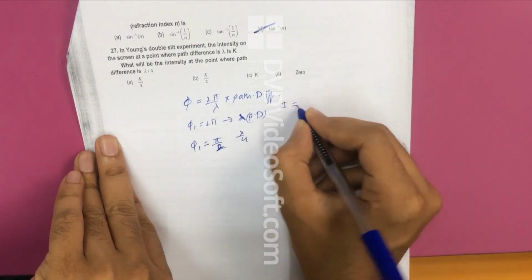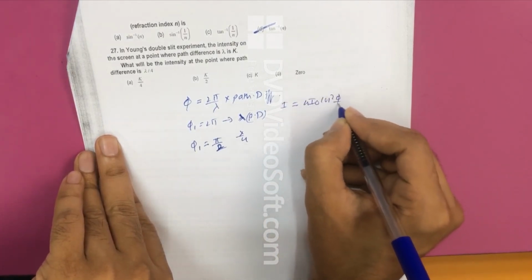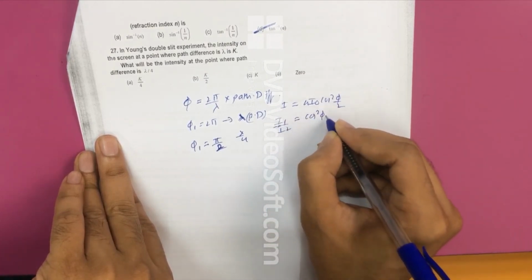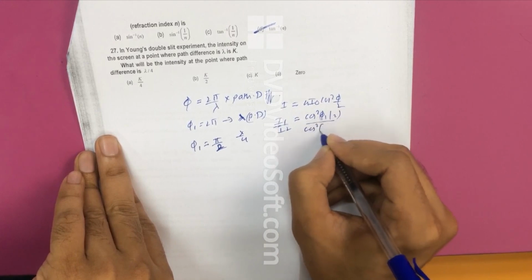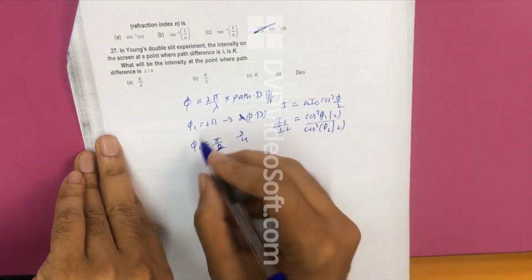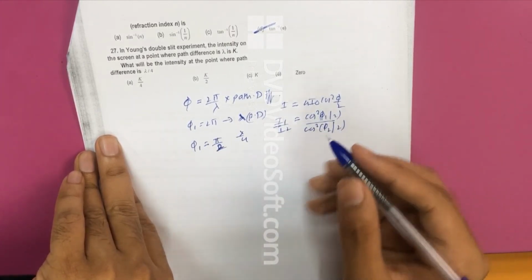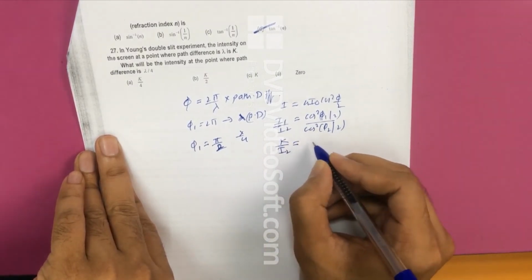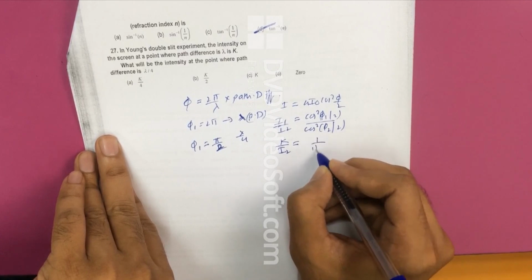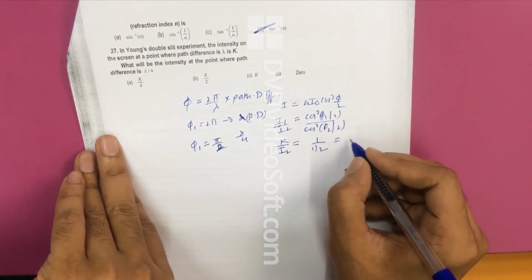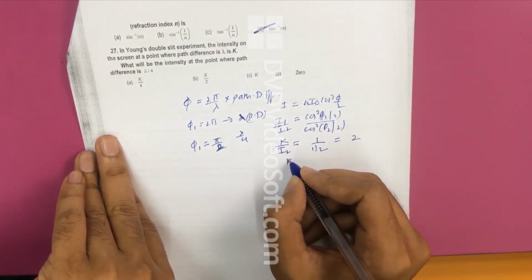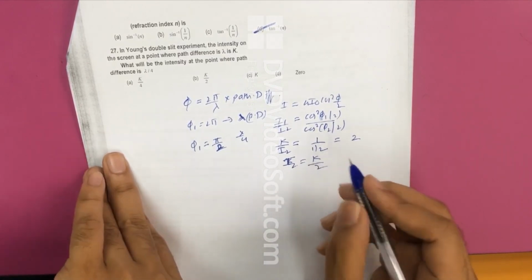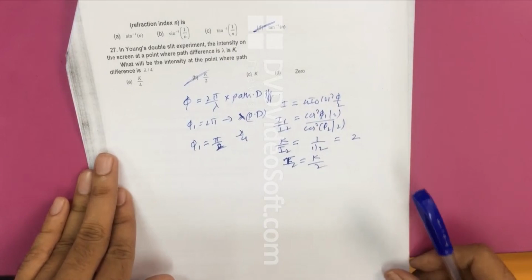Now I is equal to 4 I0 cos square phi by 2. So I1 by I2 will be equal to cos square phi 1 by 2 divided by cos square phi 2 by 2. Phi 1 is 2 pi, phi 2 is pi by 2. Substituting those values, we get k by I2 equal to 1 divided by half, which is equal to 2. So I2 would be equal to k by 2. The correct answer is option B, k by 2.